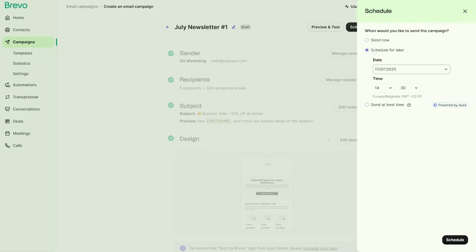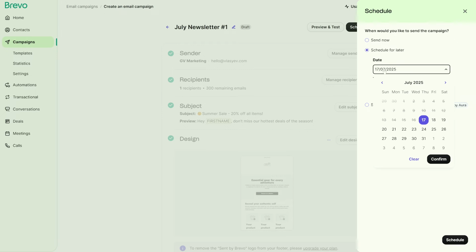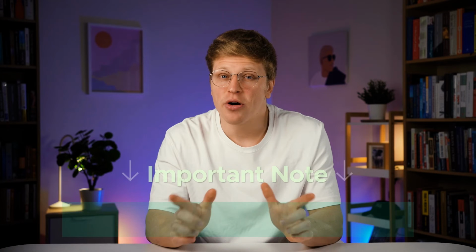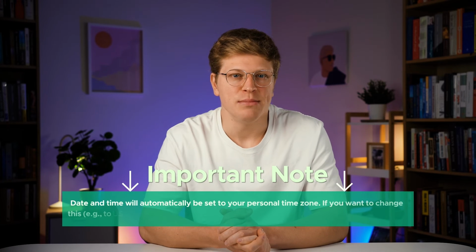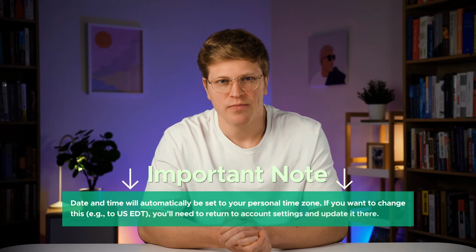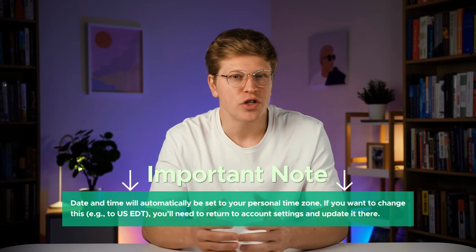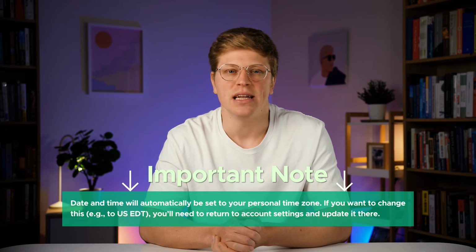This is useful for timing emails to when your audience is most likely to engage, e.g. 10 a.m. on Tuesday, or if you're working late at night and want to send it the next morning. Important note, date and time will automatically be set to your personal time zone. If you want to change this, e.g. to US EDT, you'll need to return to account settings and update it there.